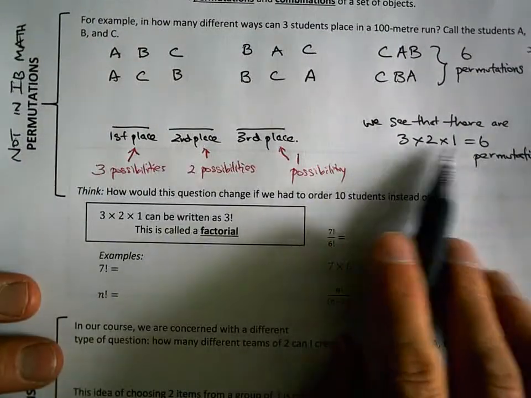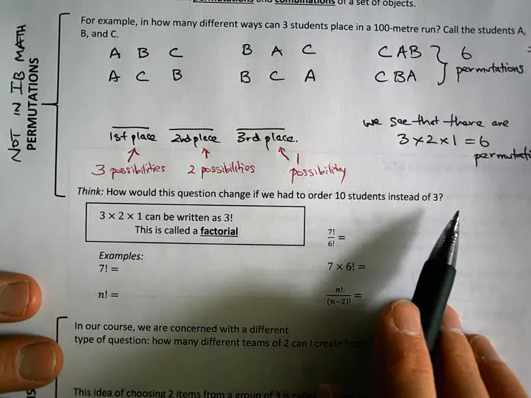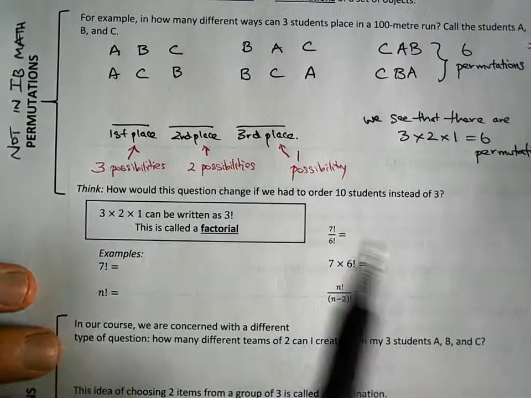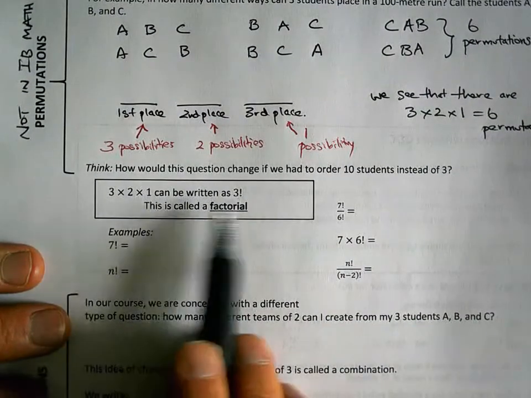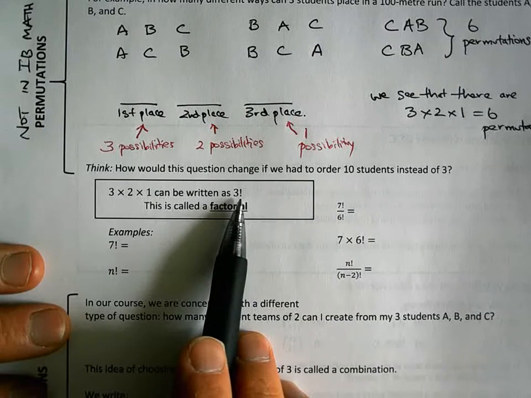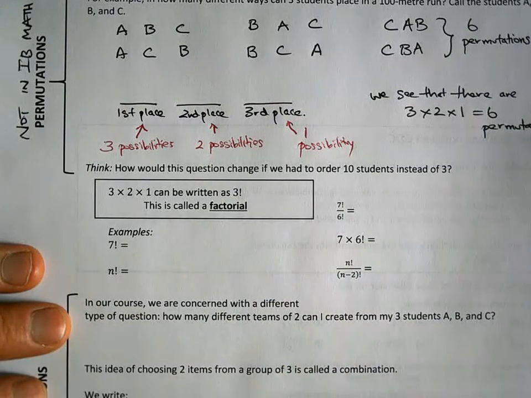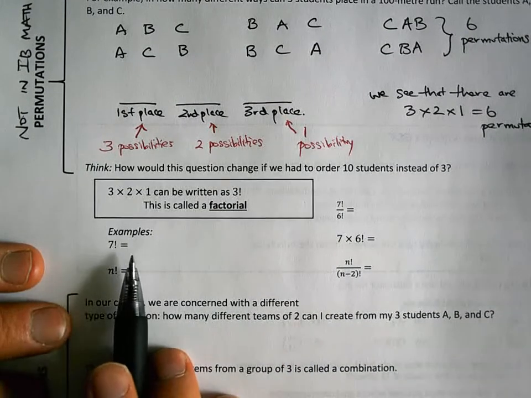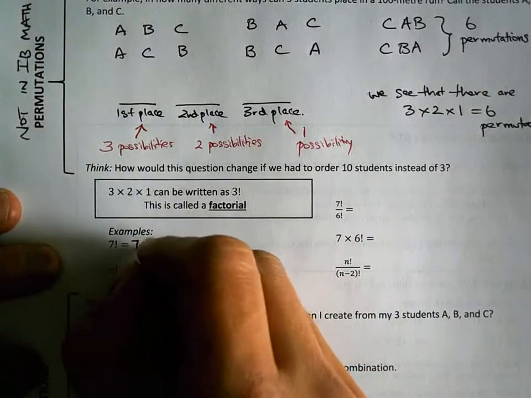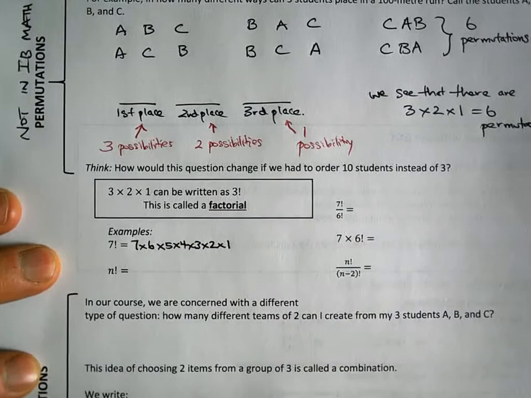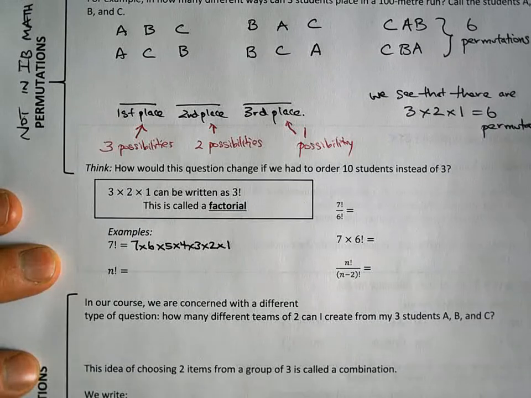Now this idea of 3 times 2 times 1 or 10 times 9 times 8 times 7 times 6, instead of writing it all out, we have a quick mathematical way of writing it. 3 times 2 times 1 we can write as 3 factorial, 3 with an exclamation mark. This is not "3", this is pronounced "3 factorial". So if you see 7 factorial, that means 7 times 6 times 5 times 4 times 3 times 2 times 1. As you can imagine, factorials are massive numbers because when you multiply these numbers together, they get really large. Can you imagine typing 100 factorial? It would be a really big number.